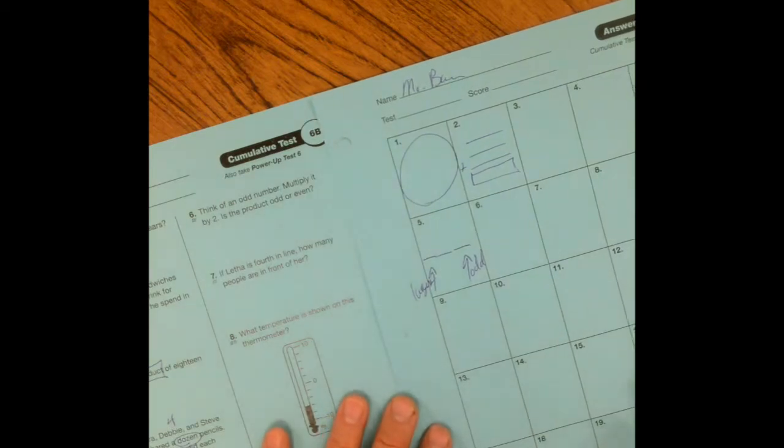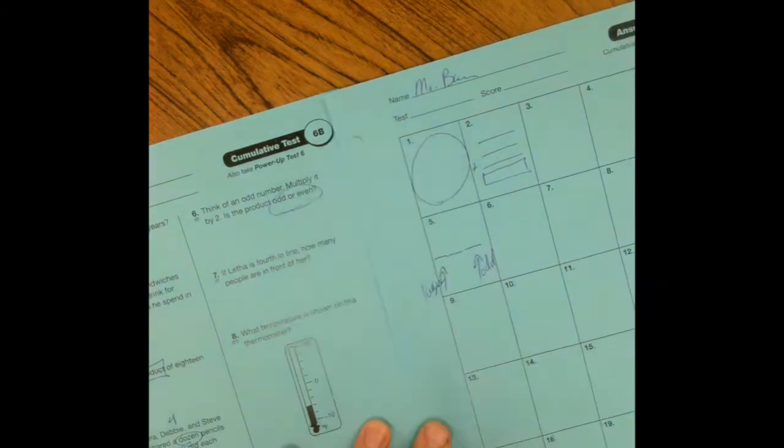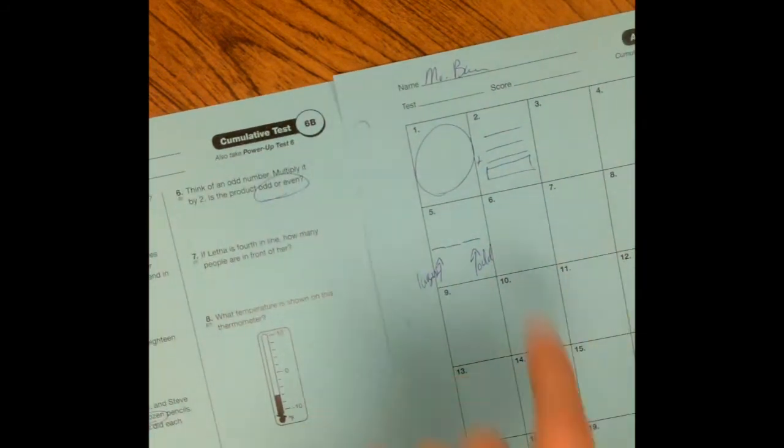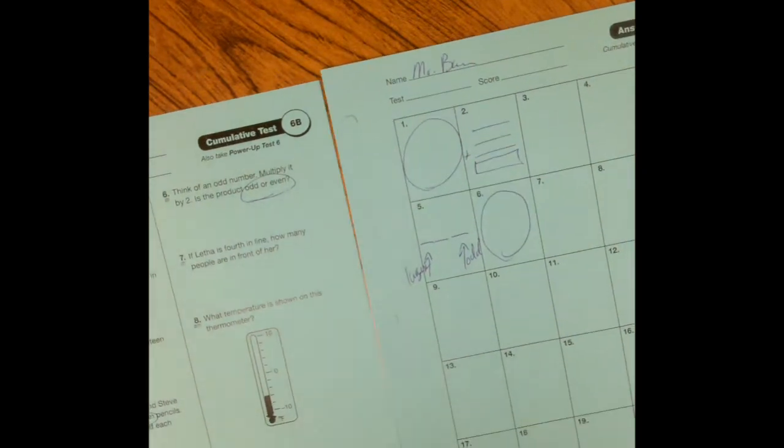Number 6, think of an odd number. Any odd number that comes to your mind, and don't think of a big one. Multiply it by 2. Is the product odd or even? So when you answer that one, your answer is going to be odd or even. You don't have to put the answer. All the work goes here, and then odd or even goes over here.